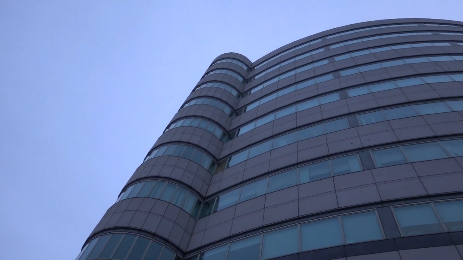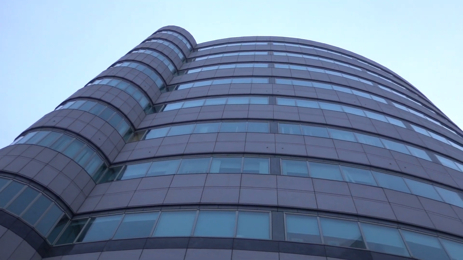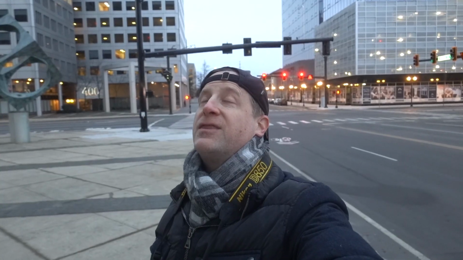My first subject is this building in front of me, which has a very interesting curved facade. And I think I can get some shots that really highlight the curvature of this building.